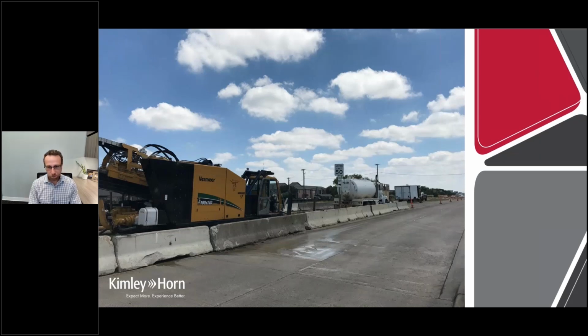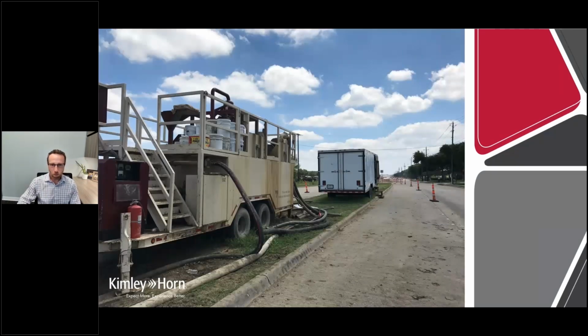The biggest concern was just leaving it overnight. And so wanting to have those concrete traffic barriers up and in place to protect the equipment overnight. And then we went to cones once we were outside of the work zone so that we could have the work vehicles and things coming in and out and give them a way to ingress and egress out of the working zone.